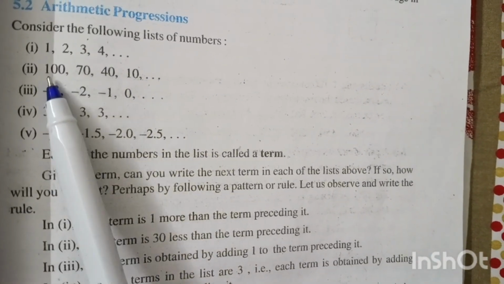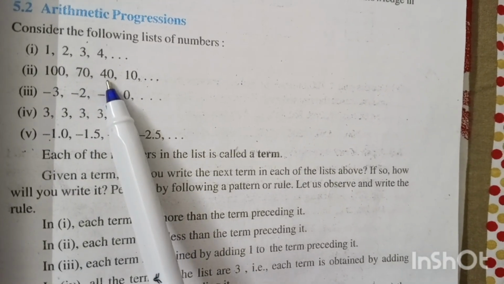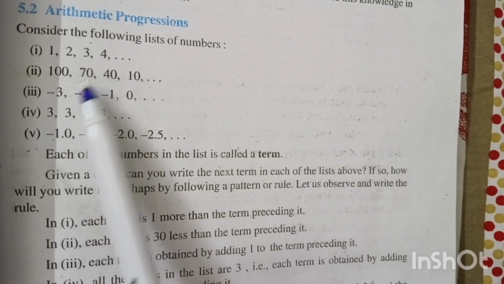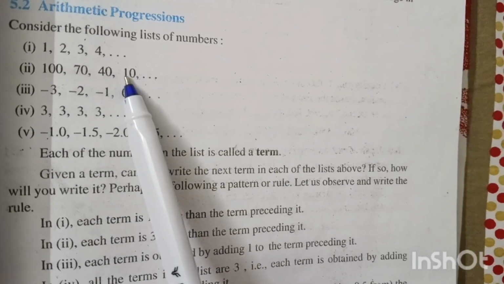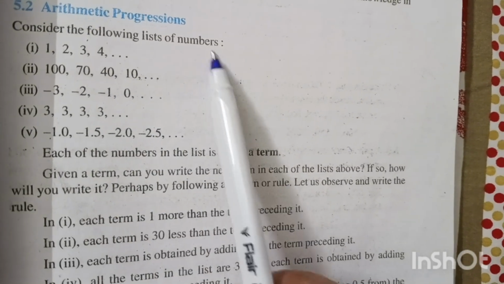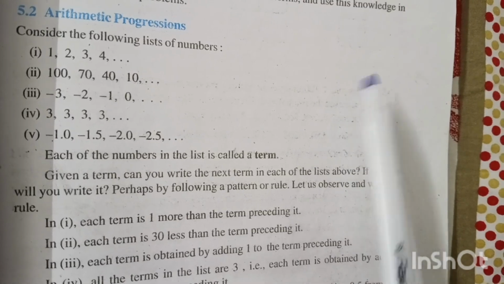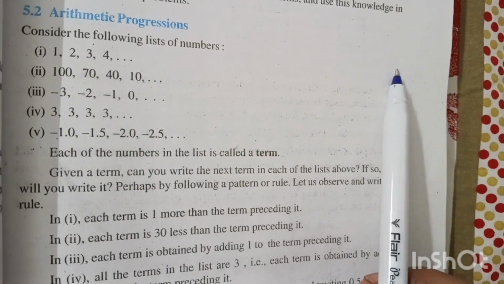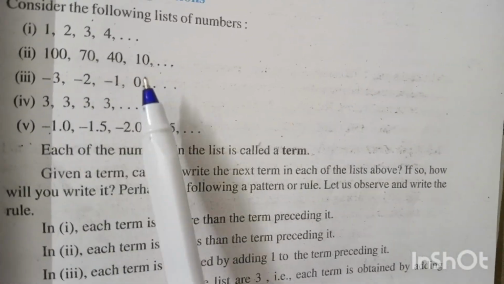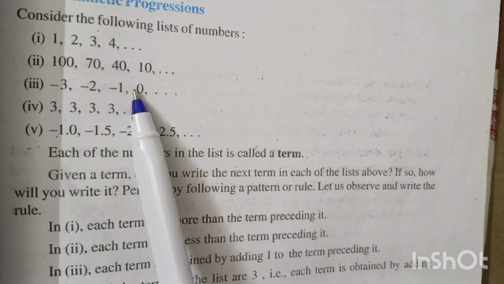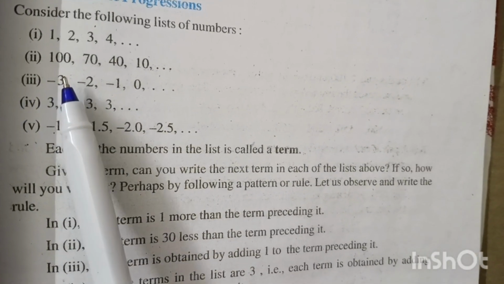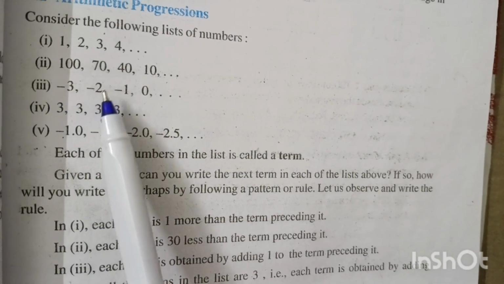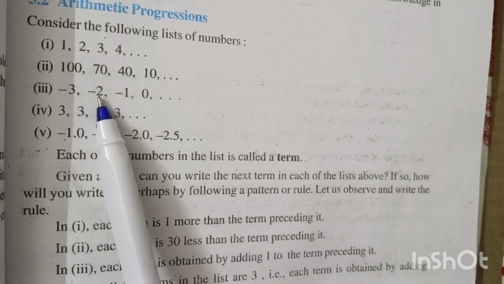Then 70 minus 100 we get minus 30. Here also we get minus 30. 40 minus 70 we get minus 30. Here also minus 30. So d is equal to minus 30, a constant. In all cases we get the same d. Then here, 0 minus minus 1 we get 1. Minus 3 plus 1 we get the next term a2, minus 2.